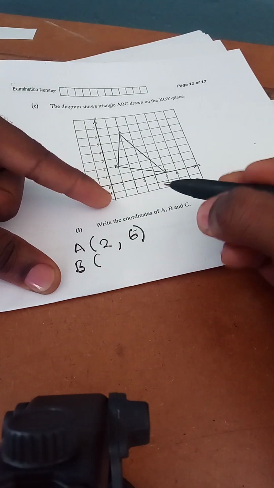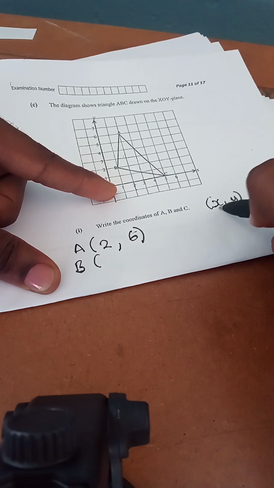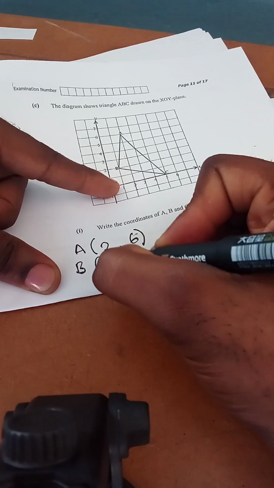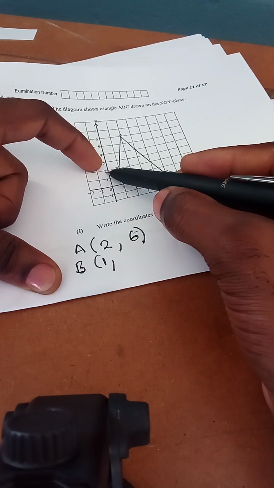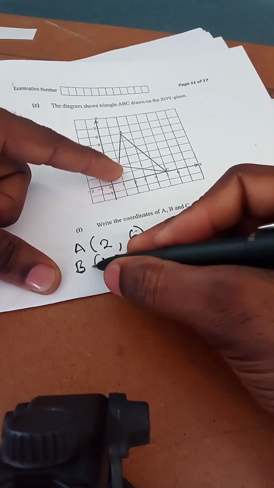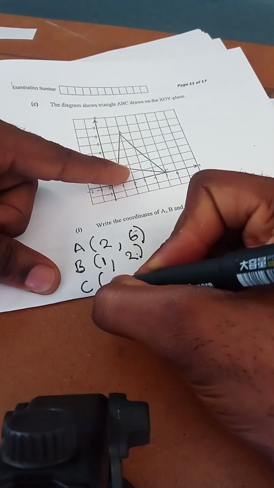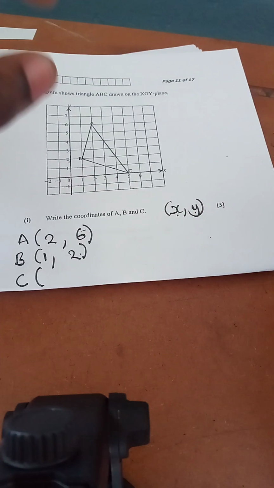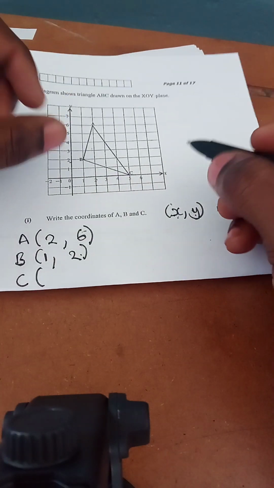This is B. So for B, on the x-axis, as usual, you start with X. On the x-axis, we have a 1, and then comma, you check the number on the Y-axis. This is a 2, so you have 1, 2. And then for C, as usual, I know this one looks a bit different, but it's just the same thing.